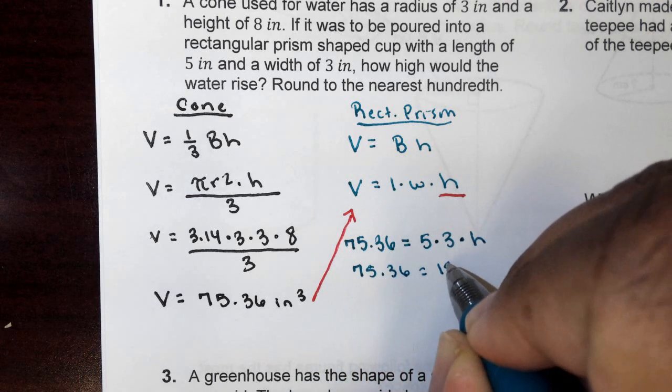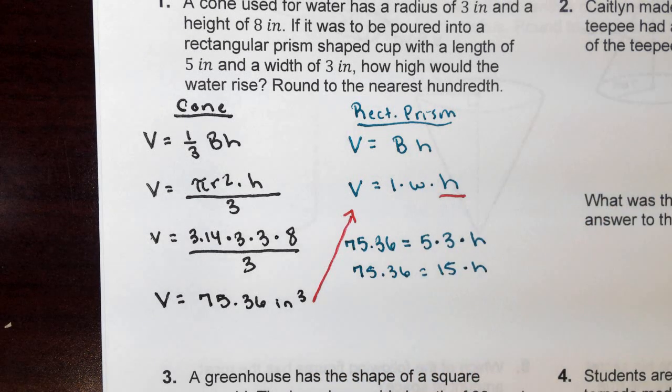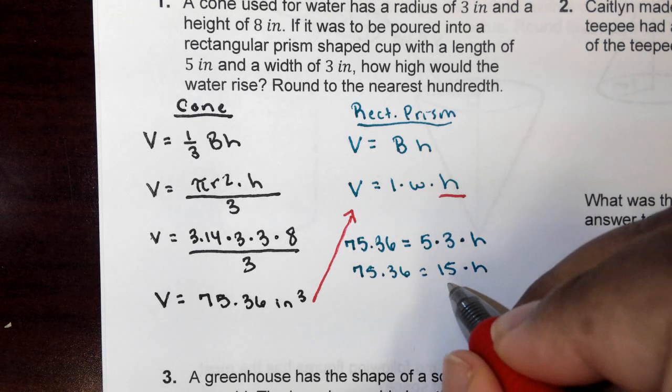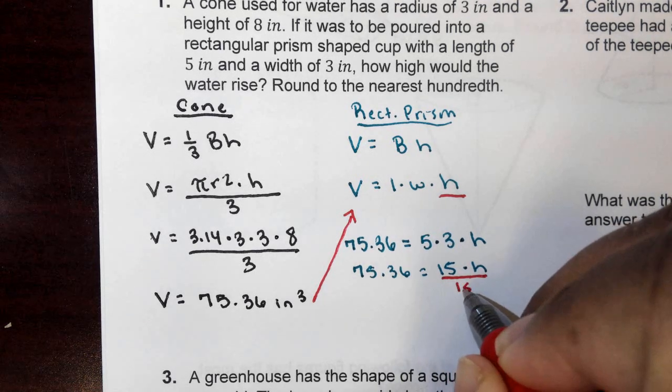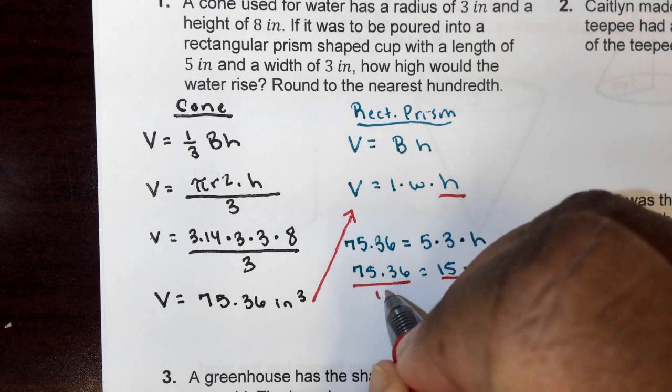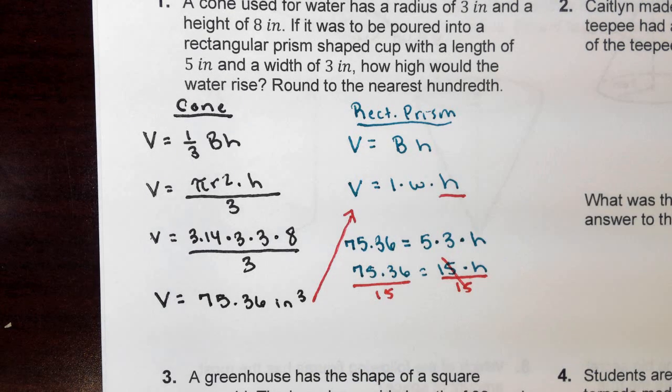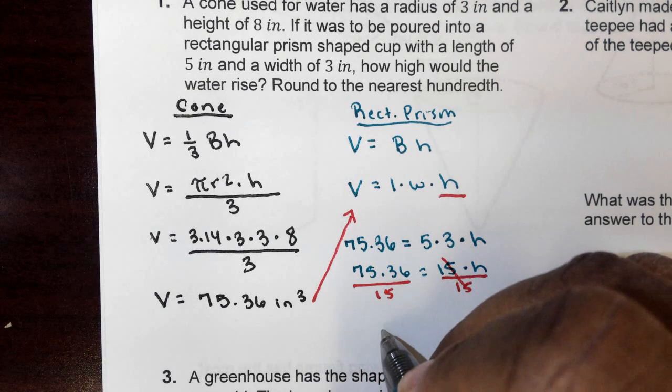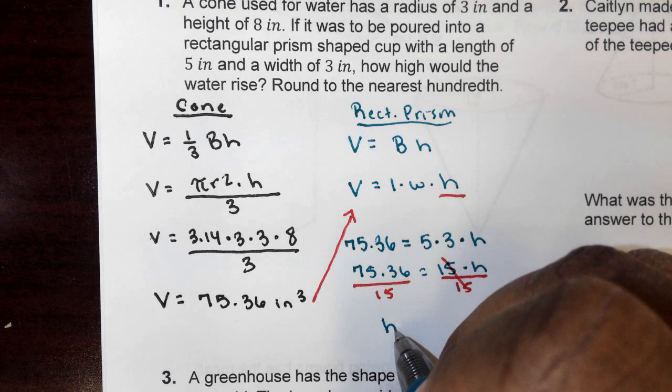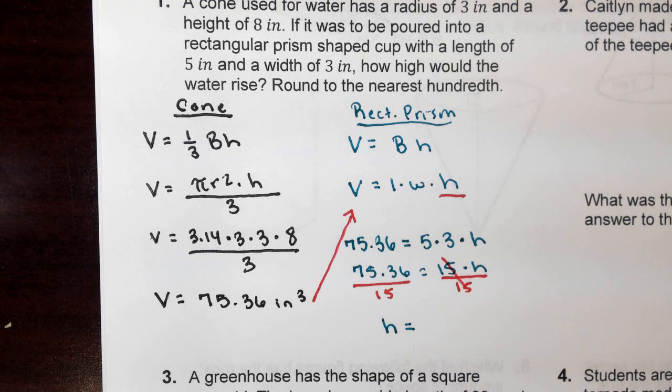Over here, 5 and 3 can go together. Then from there, divide by 15. The height, they want us to round to the nearest hundredths.